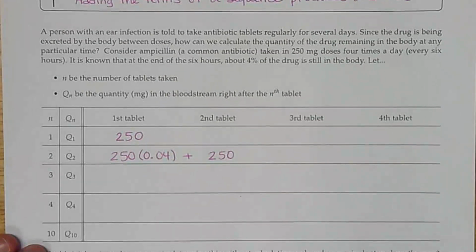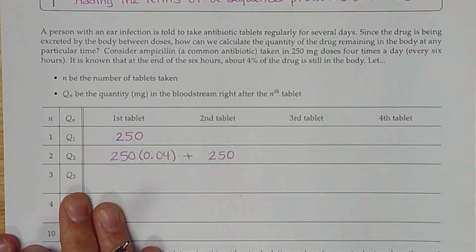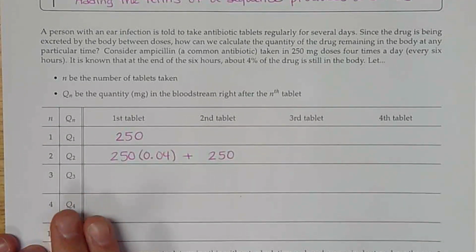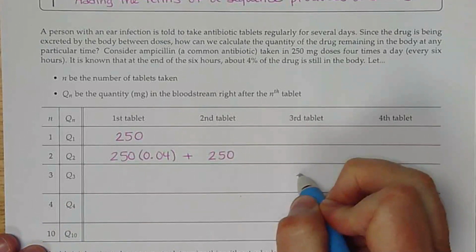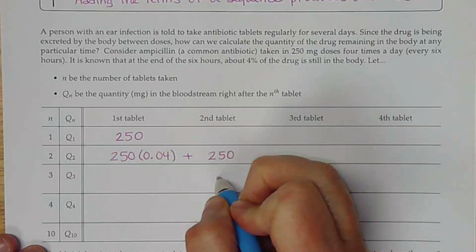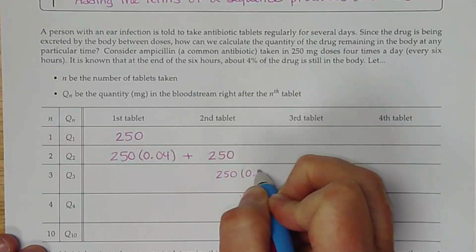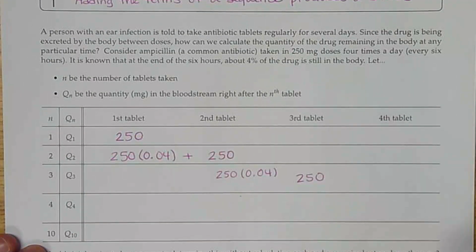6 hours later, we're on our third tablet, so Q3 is how much of the medicine is still in the bloodstream. We have 250 milligrams from that third tablet. The second tablet is 250 times 0.04, because there's 4% left.